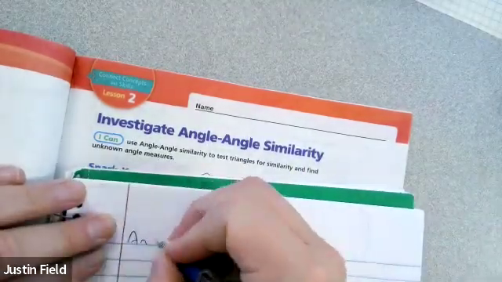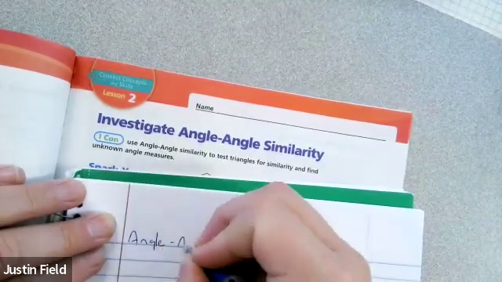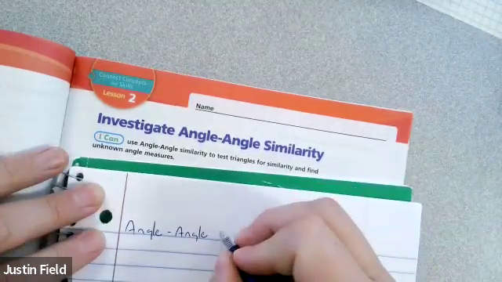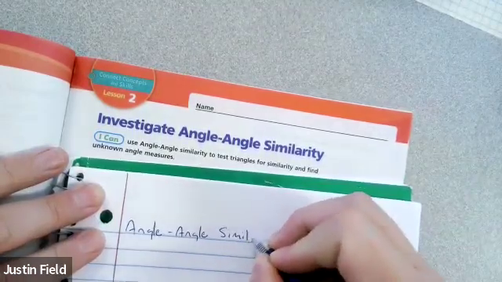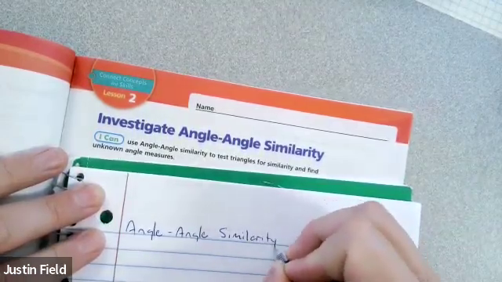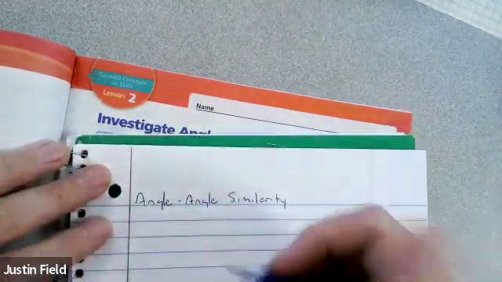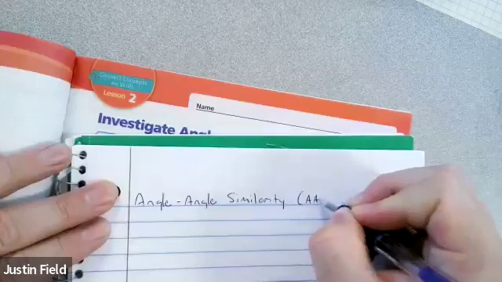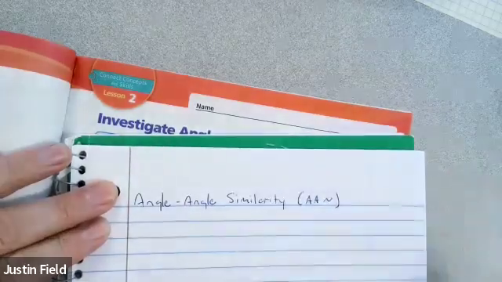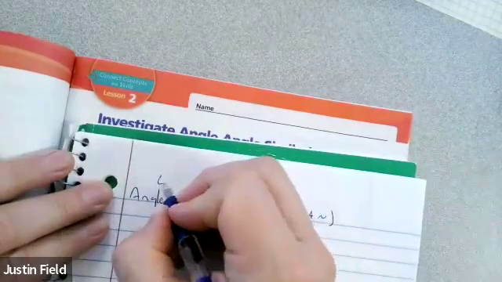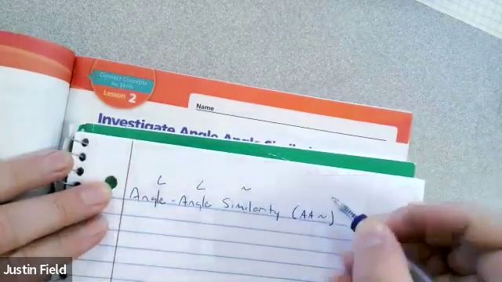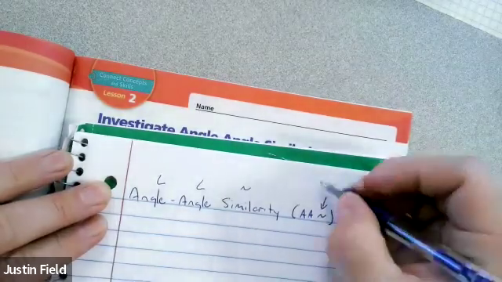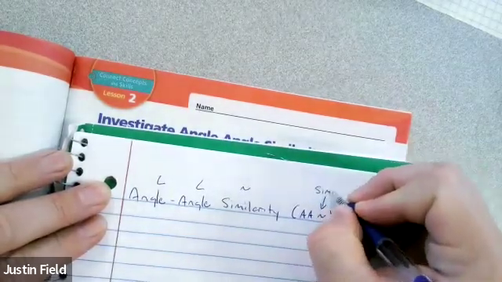We're gonna write angle. Well, I could use my abbreviation. Anyway, similarity. So let me show you the abbreviation. Well, actually, that is abbreviated A similarity. But I guess you could technically do angle similarity. Now, this sign is the sign for similar.